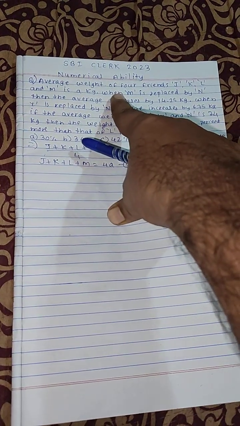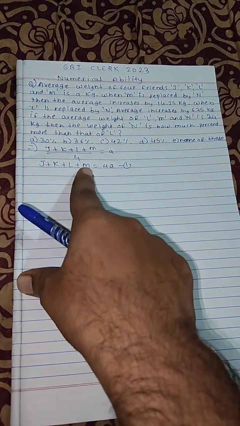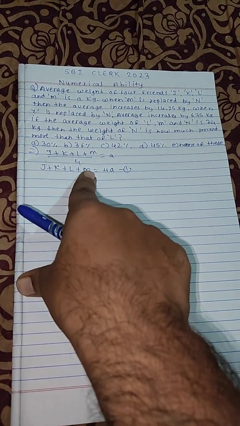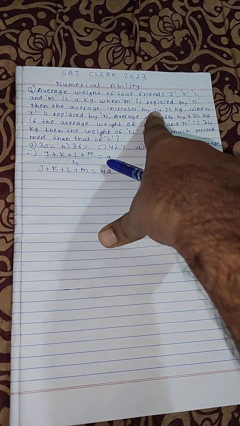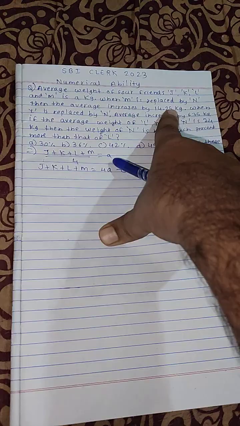In the second, they have given that M is replaced by N. Whenever M is replaced by N, the sum becomes J + K + L + N, and the average increases by 14.25 kg.